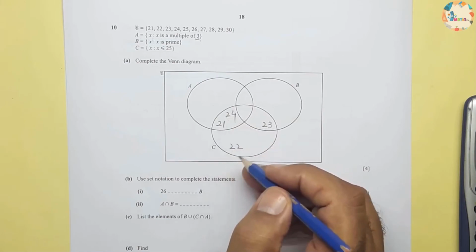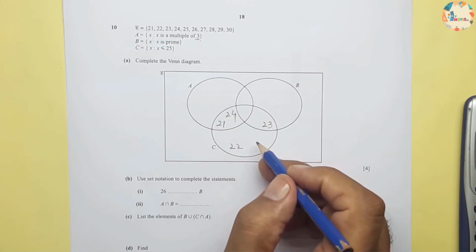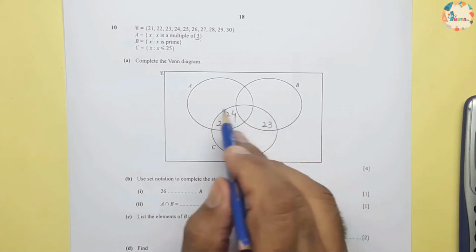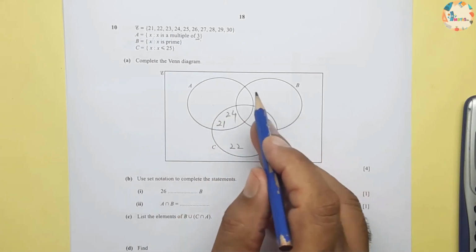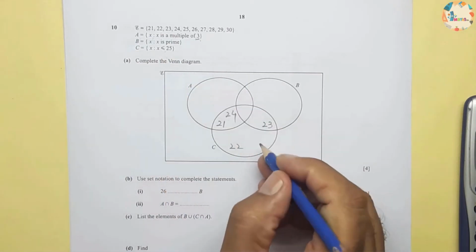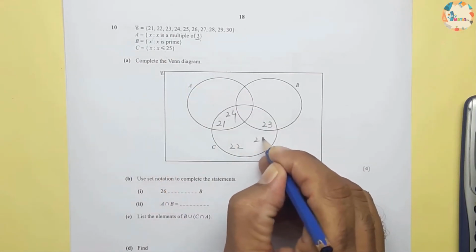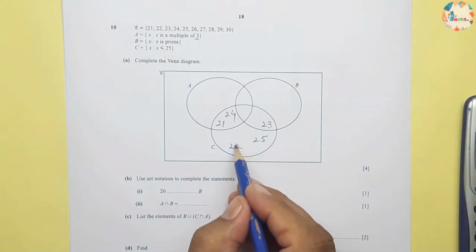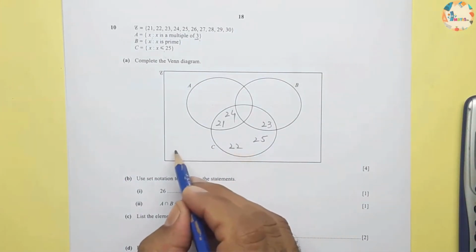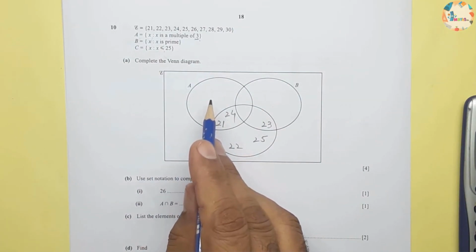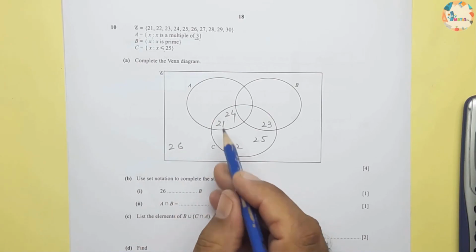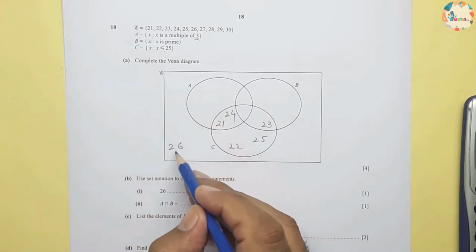Then 25 is not a multiple of 3 and it's not a prime number, so it will not be in A and B, but it is less than or equal to 25, so it will be in C. So we can write 25 in this area. Then comes 26, so it can't be here, so it is outside because it's not a multiple of 3 and it is not a prime number, so 26 will be out. And 28 will also be outside.